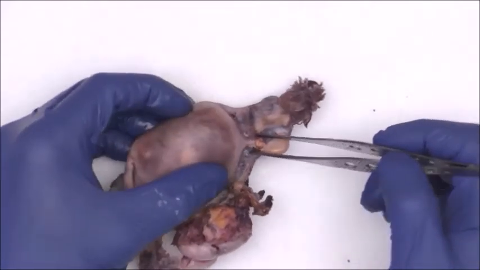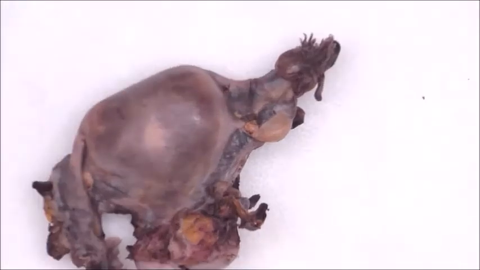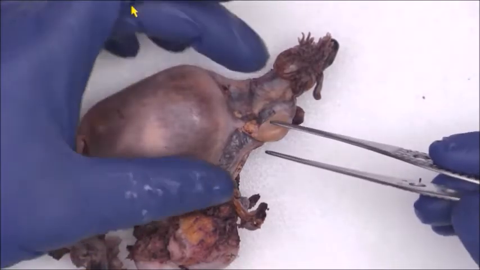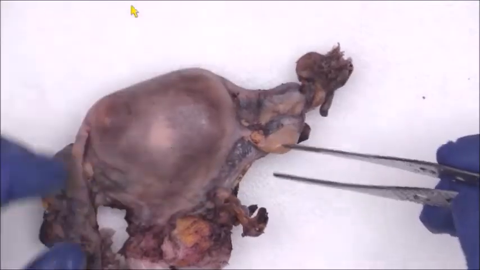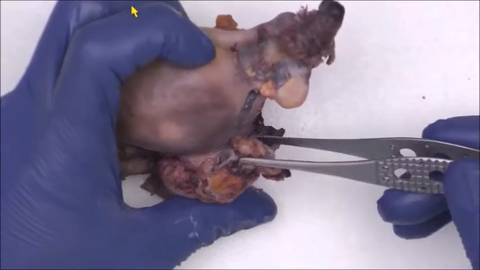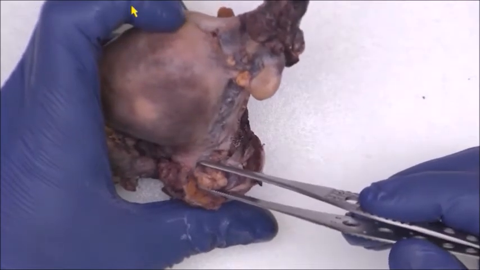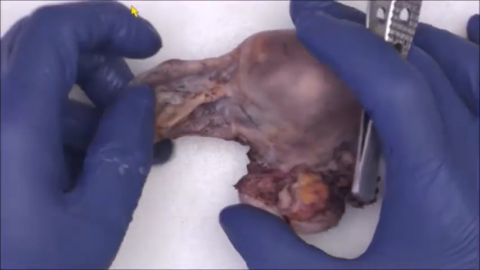Let's see if we can zoom in a little bit on that. So once again, these are some tumor excrescences here. And looking at the posterior attached soft tissue here, it looks like there's a tumor excrescence or nodule right here too. Let's move over to the left adnexa.